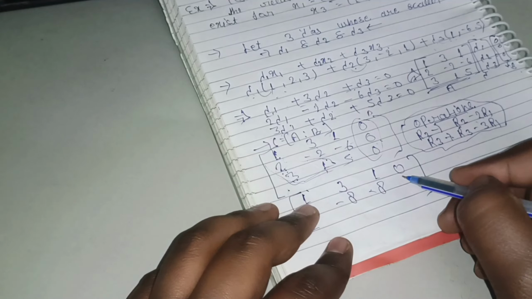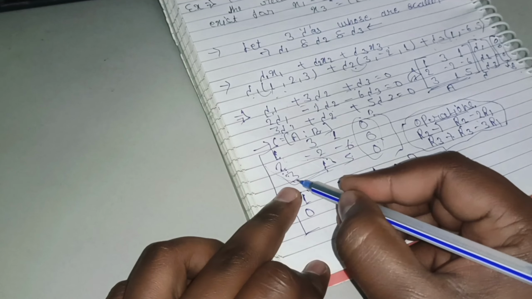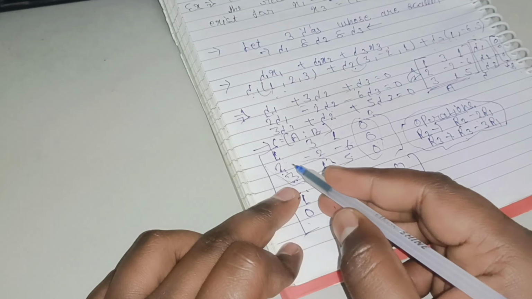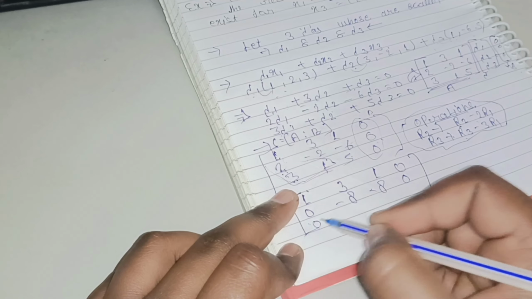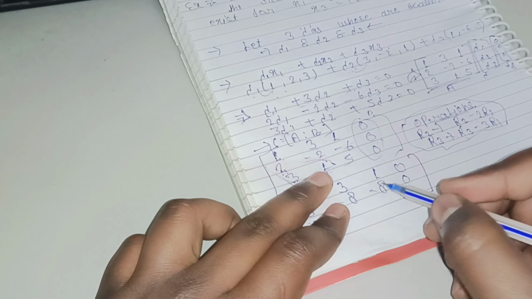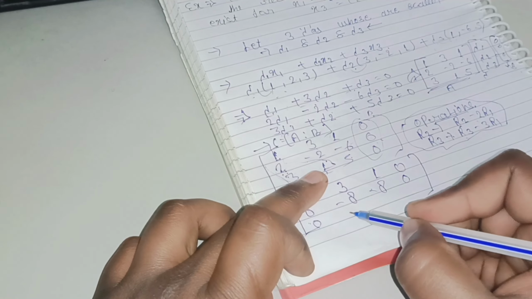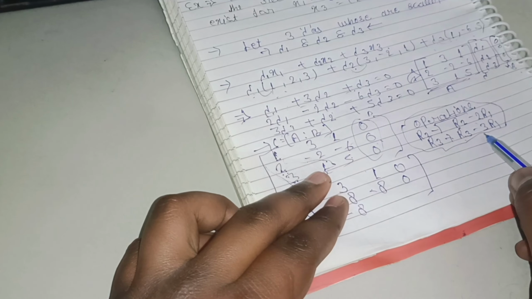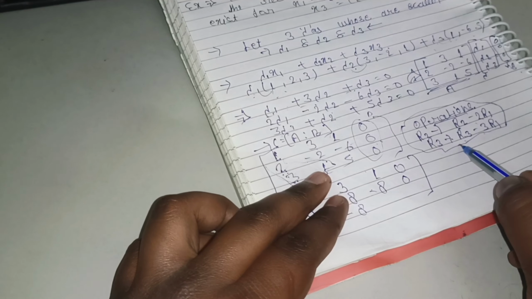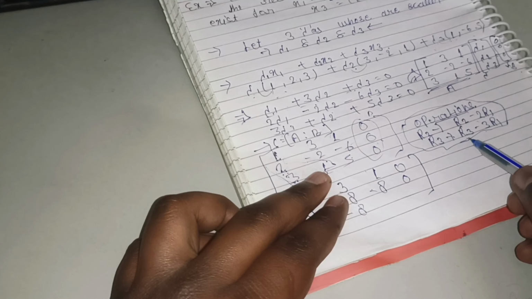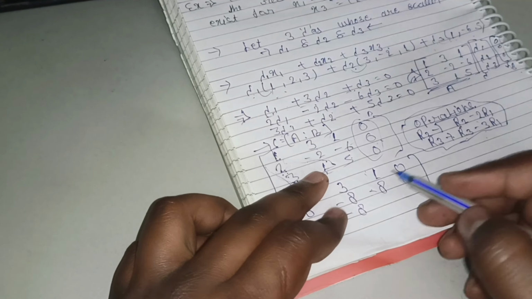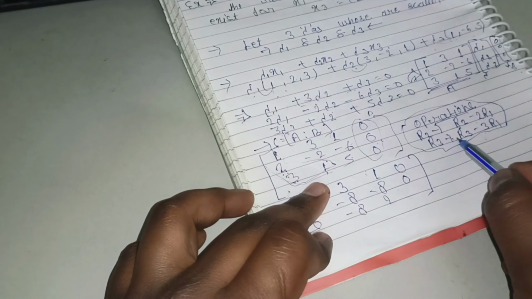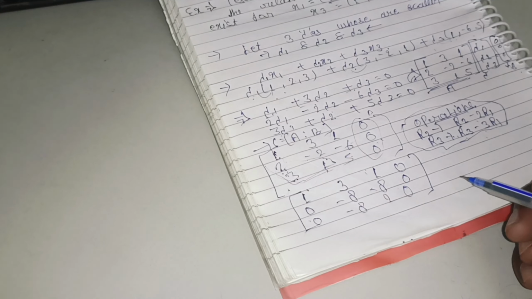0 minus 0, again 0 as it is. And R3, this R3 minus 3R1: 3 minus 3 is 0, and 1 minus 9 is minus 8, and 5 minus 3 is 2. Again 0 minus 0, 0 as it is.